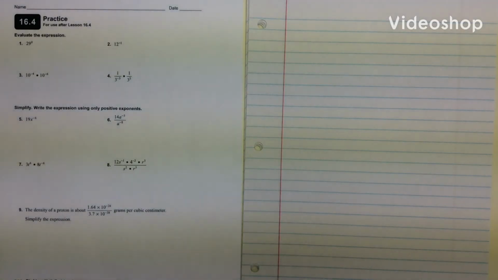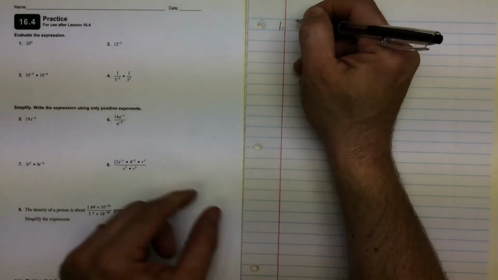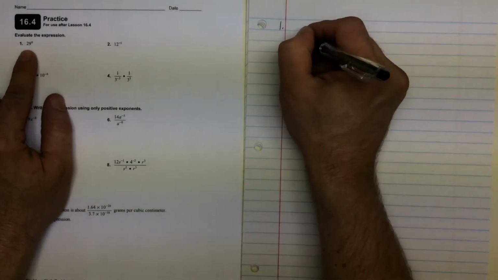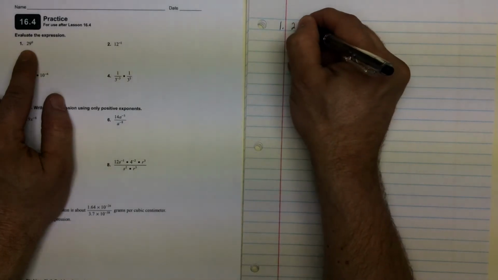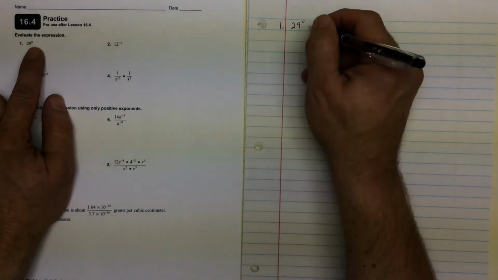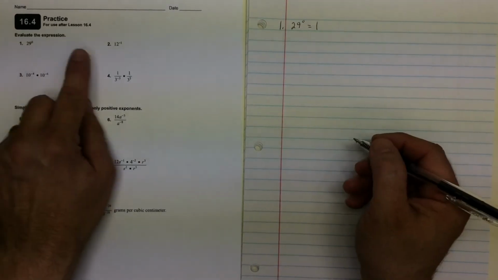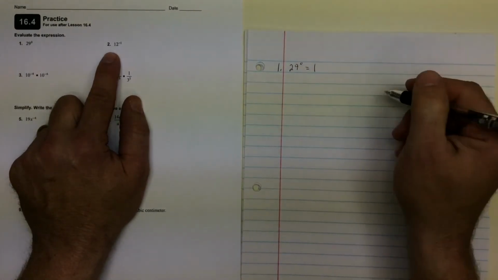Okay, this is journal page 382, 16.4. Number 1, any non-zero number to the 0 power, for instance 29 to the 0 power, equals 1.